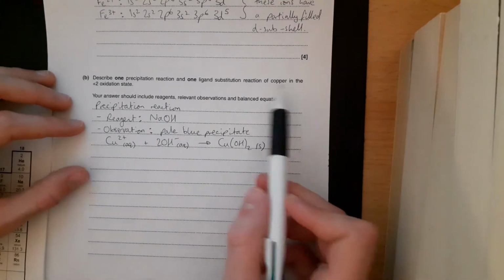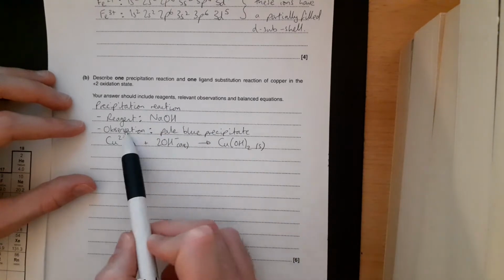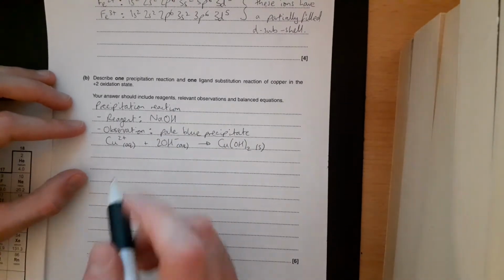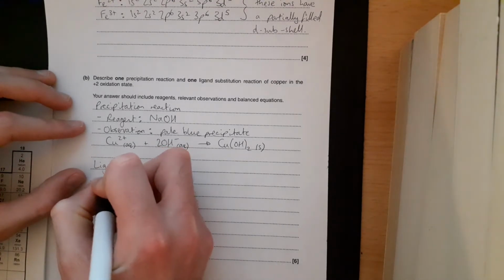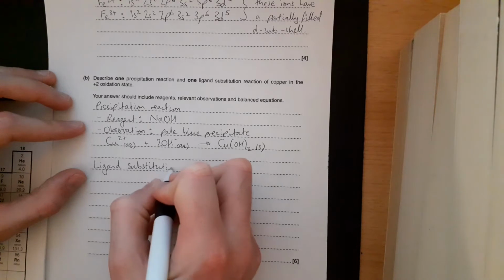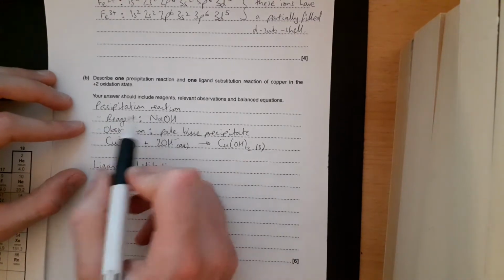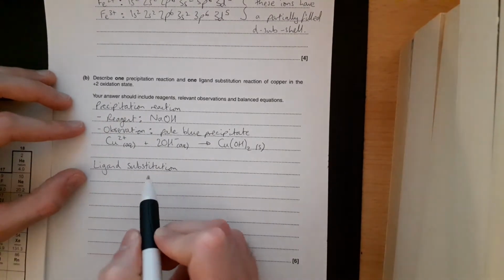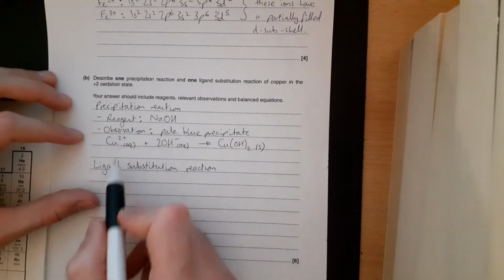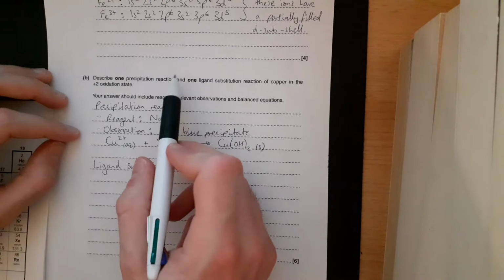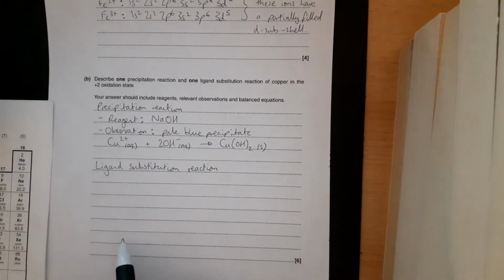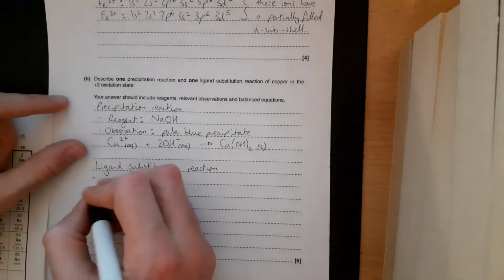Let's just check, have we done everything they asked us to do? We've got the reagent, we've got the observations, we've got the balanced equation. Right, now we need to do a ligand substitution reaction. And make it clear which is which as well. You can see I've made this very obvious. This is a precipitation reaction, this is this one. So just make it really clear. There's nothing wrong with laying this out, so you go, you've asked me for this, here it is. You've asked me for this, here it is. And you're much more likely to get the marks.